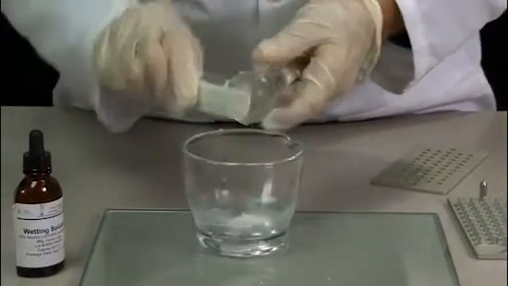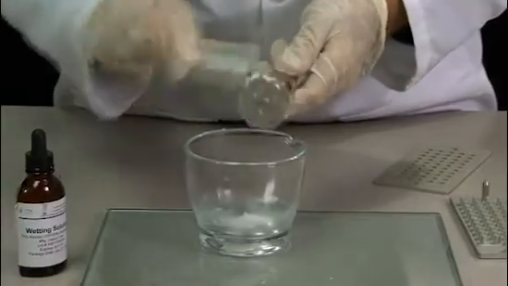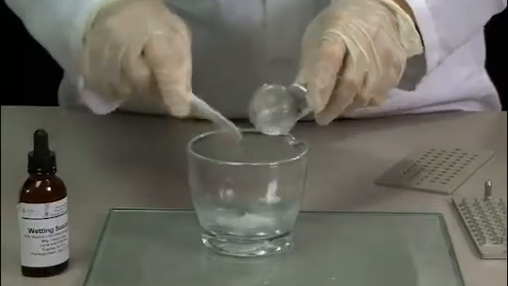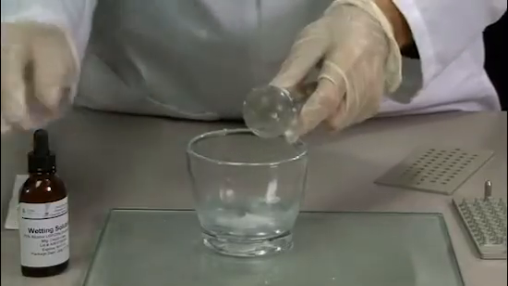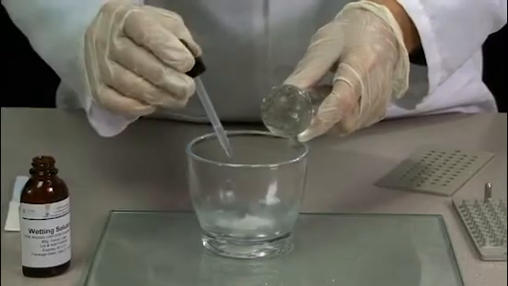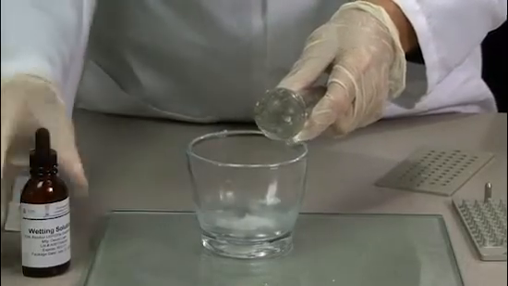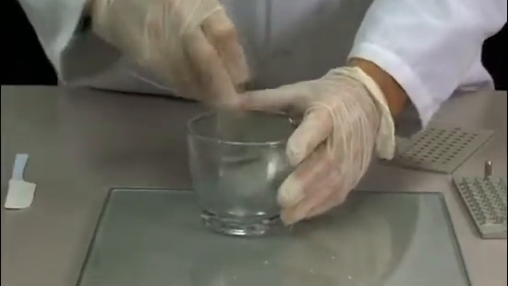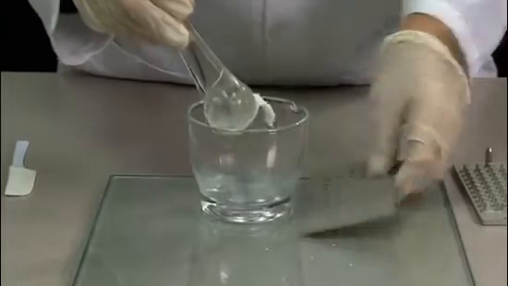At this point, add 3 more drops of the wetting solution. Triturate lightly and transfer the mass to the cavity plate.